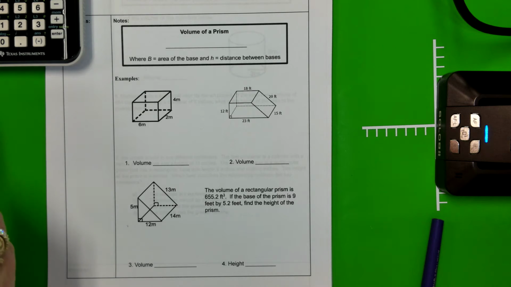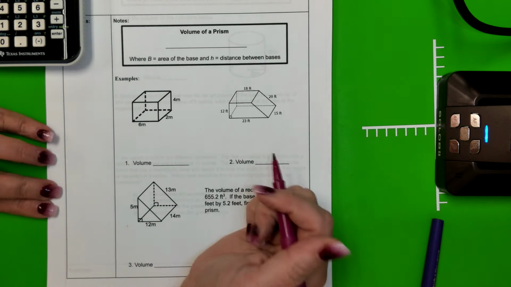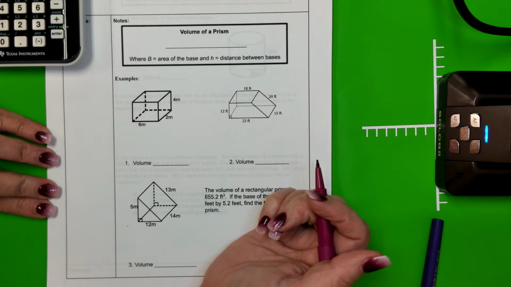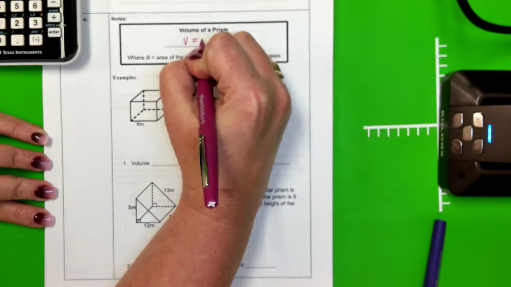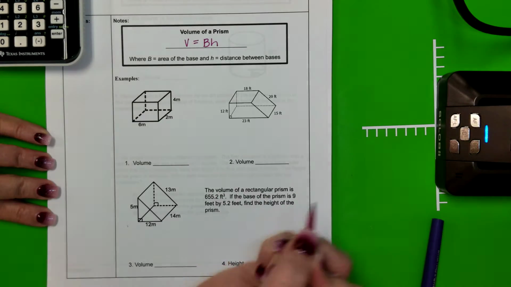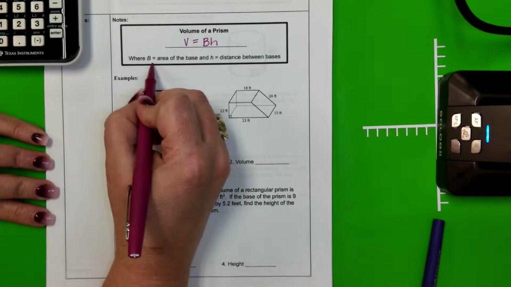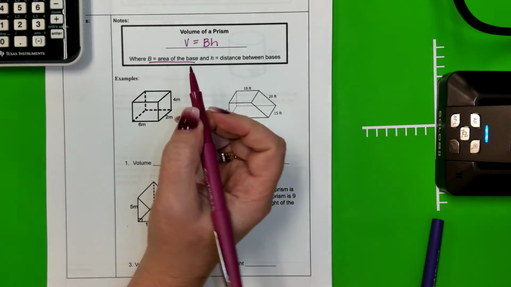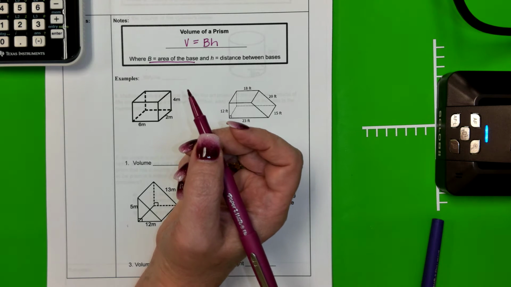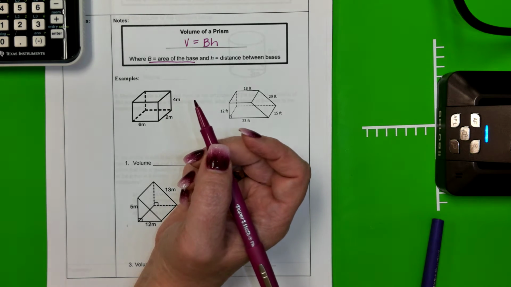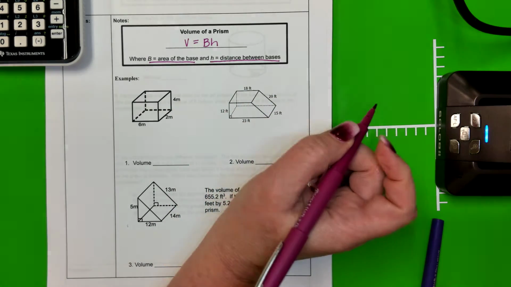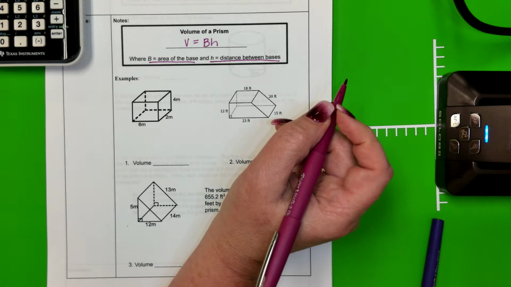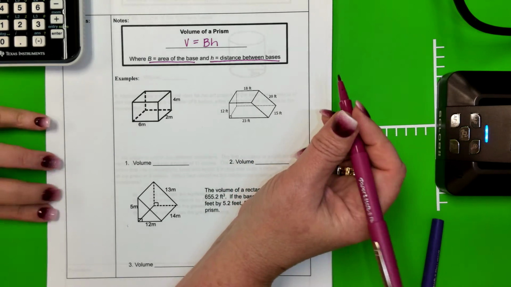So the volume of a prism, we're going to look at prisms and cylinders because they have very similar equations. So the volume of a prism is capital BH, where remember that capital B is the area of the base. So that depends on what the base is. Is it a rectangle? Is it a triangle? Is it a pentagon? Whatever it is. And then H is the distance between the bases, just like it was before. So the H hasn't changed, and we still need to find the base, just like we always did.